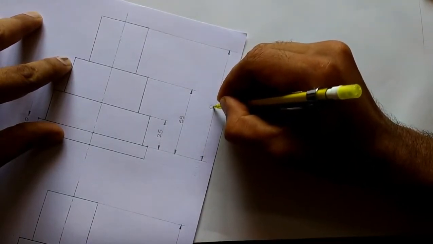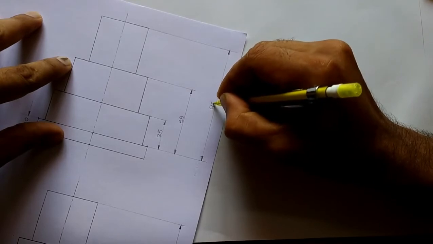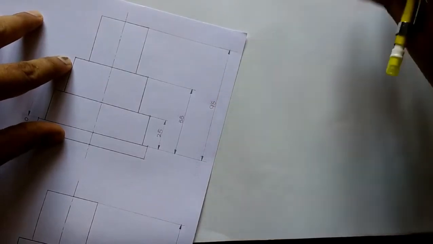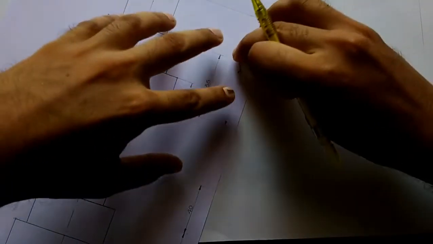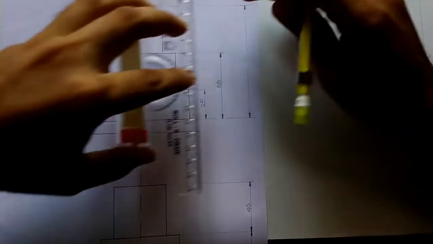So 95. The dimensional value when you are writing it must not touch the dimension line.